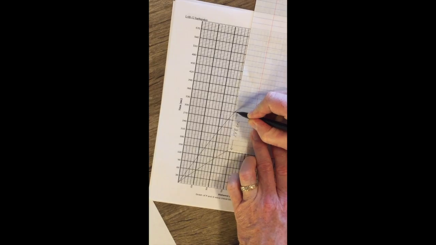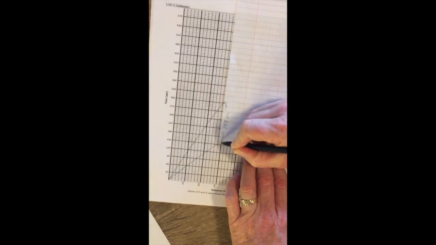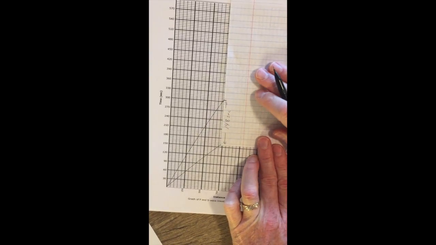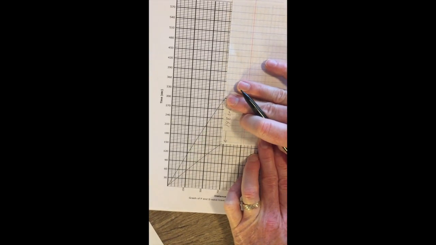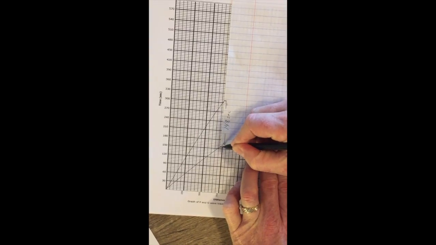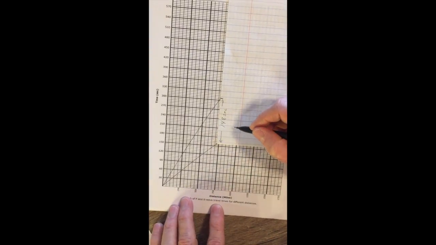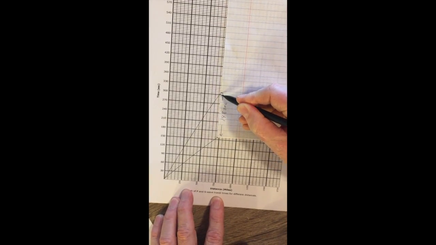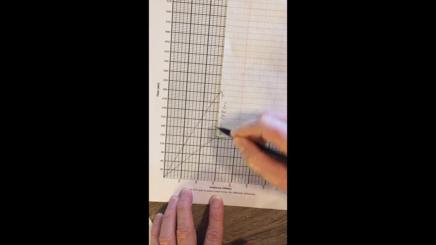Look at that. So here's the top of 148, right about here. Again, I want to be perfectly vertical. Right here is the bottom. So now that's where 148 seconds fits perfectly in between the S wave and the P wave.